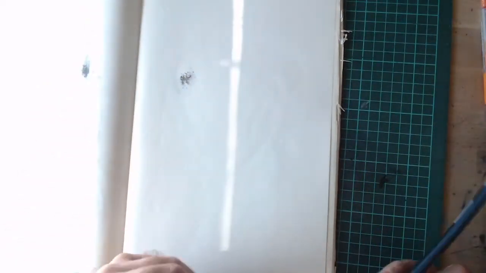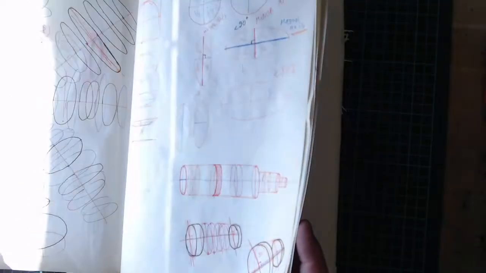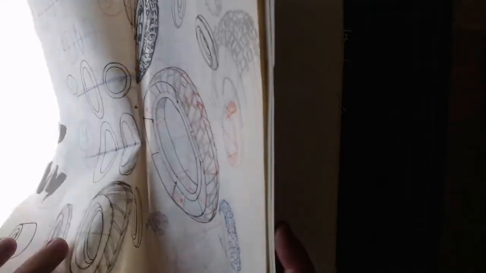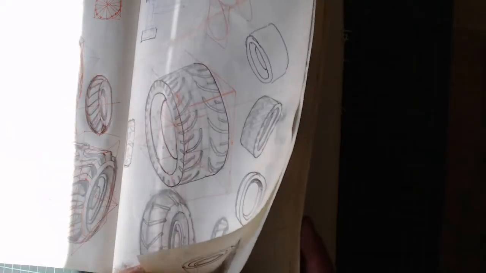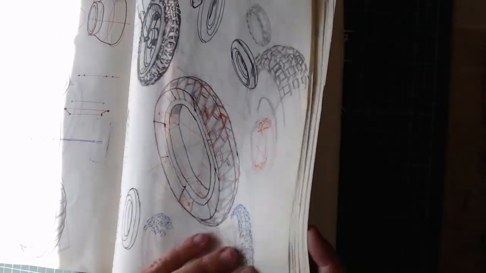So what else? I have one more very cool design, one more truck wheel, or we go to a sport car. Very cool.